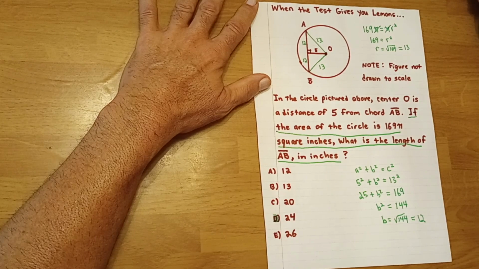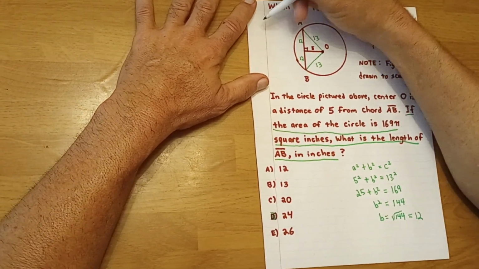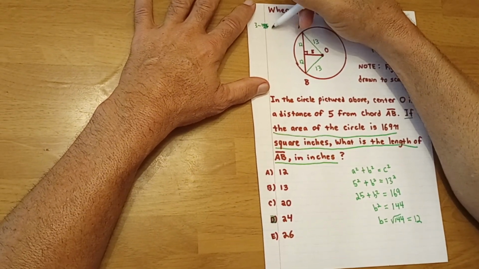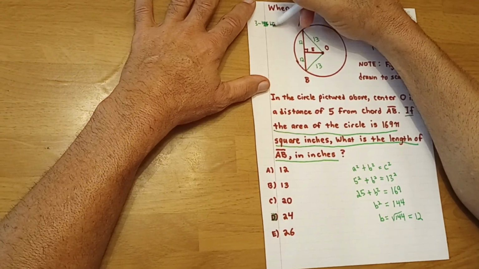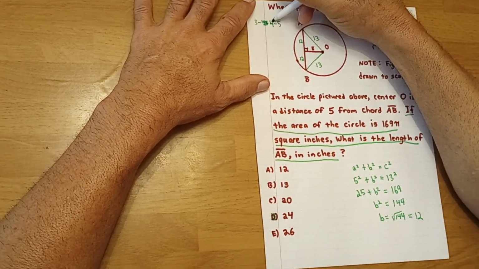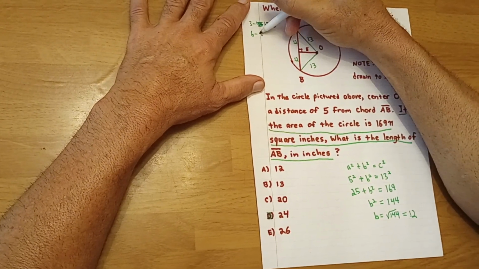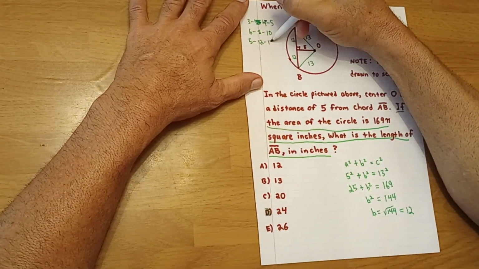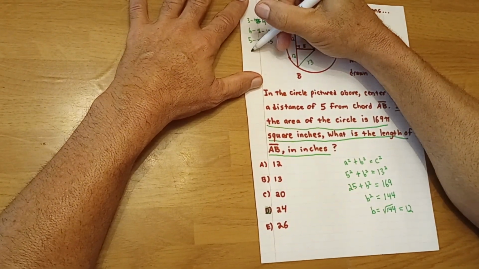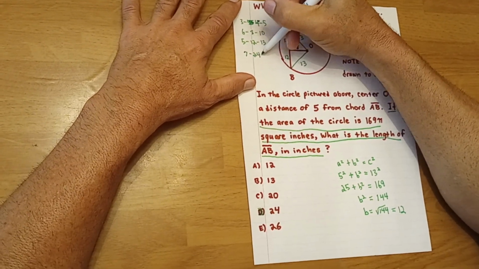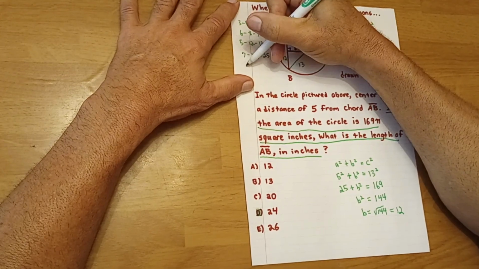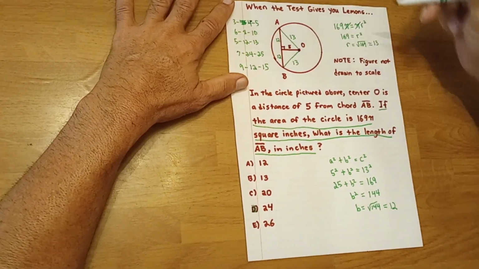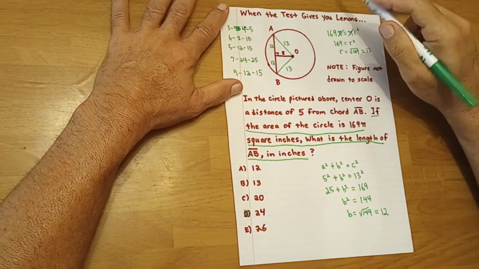Okay, now the other common Pythagorean triples that we need to remember would be 3, 4, 5. Again, these are not involved in the problem here. 3, 4, 5, and then 6, 8, 10, the 5, 12, 13 that we did do here. And then the other two are 7, 24, 25, and then 9, 12, 15. Okay? So there we have it. The measure of this chord is 24.